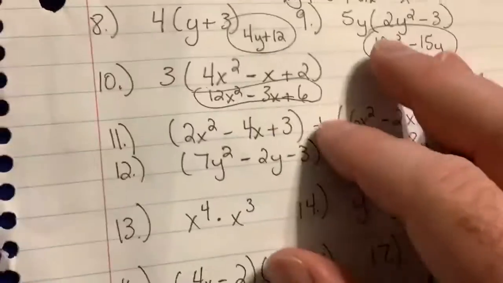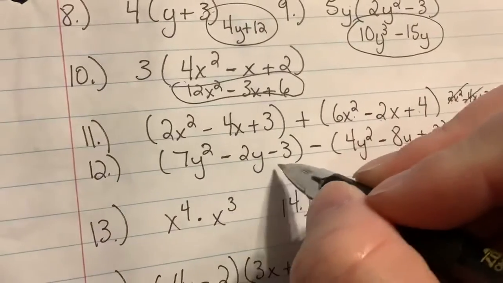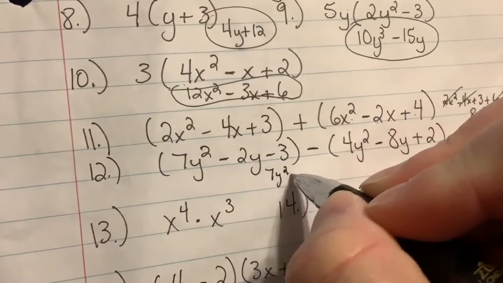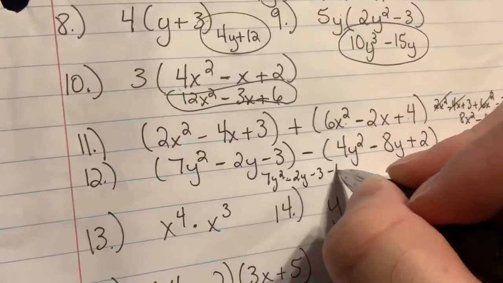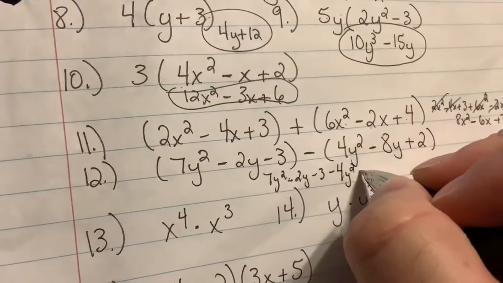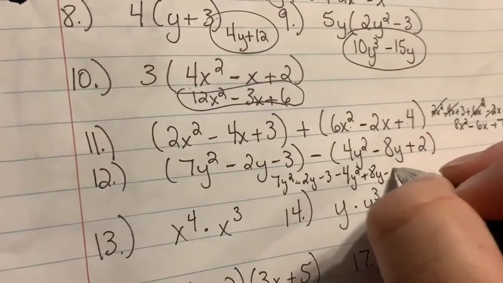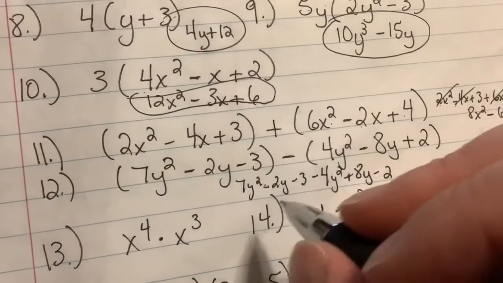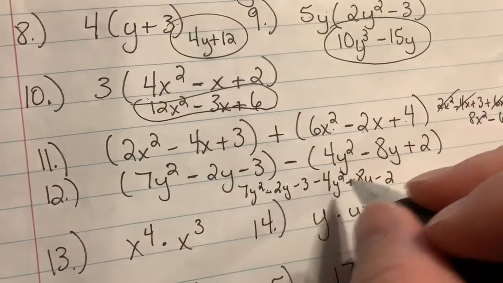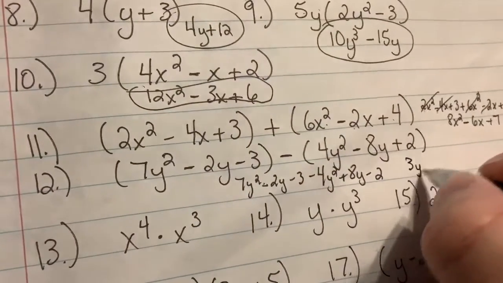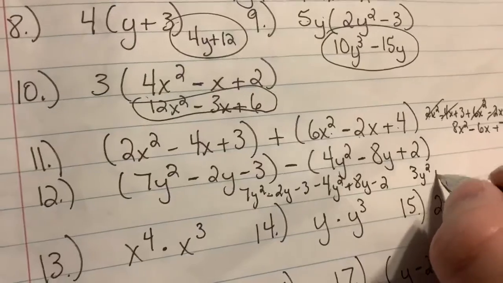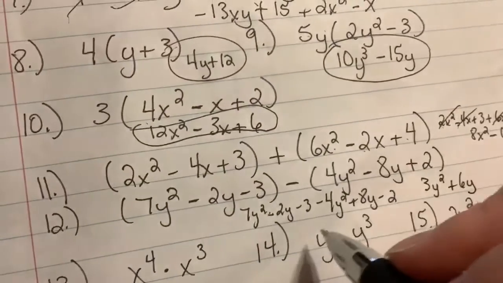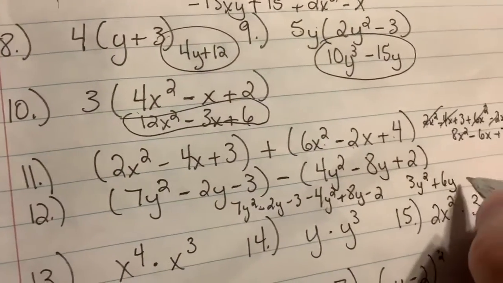Here you've got to change all the signs of the second ones. So the first one stays the same, 7y squared minus 2y minus 3. These all change: minus 4y squared plus 8y minus 2. So now I go through and combine. 7y squared minus 4y squared is 3y squared. Negative 2y plus 8y is 6y. And negative 3 minus 2 is negative 5.